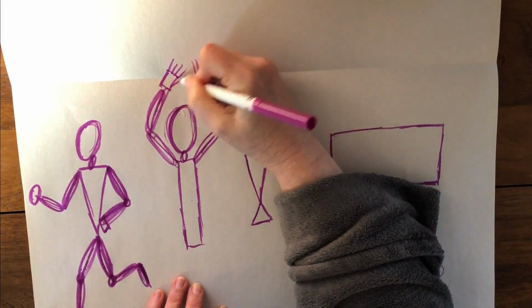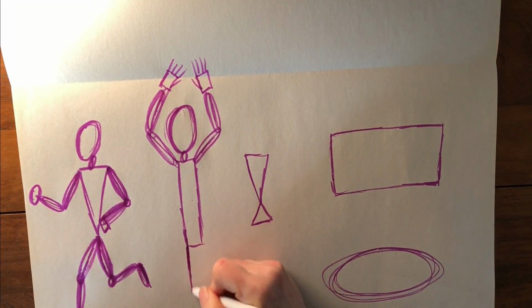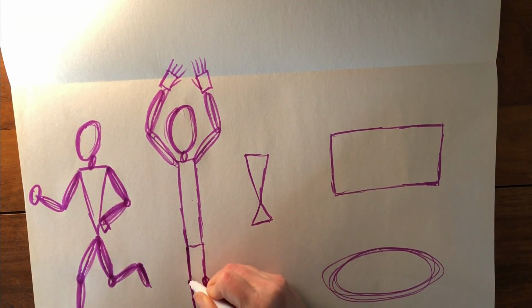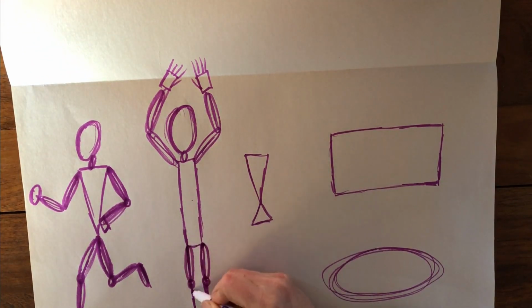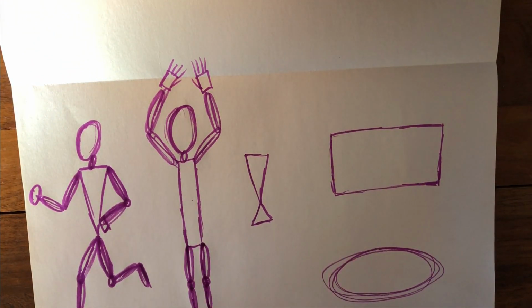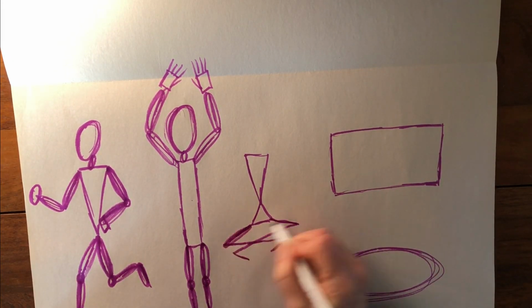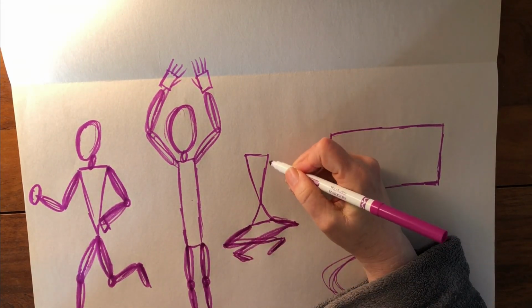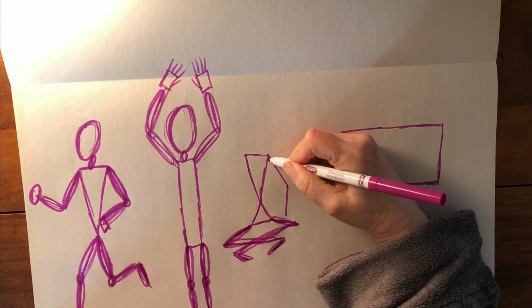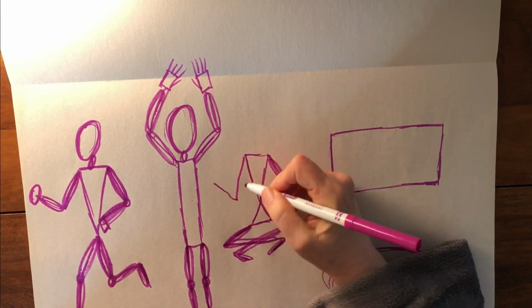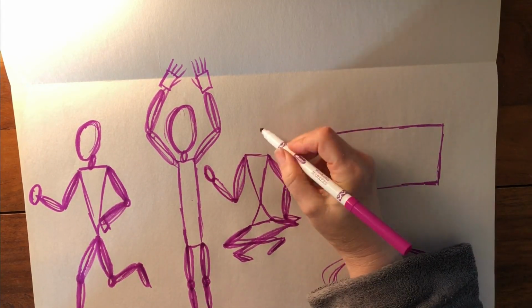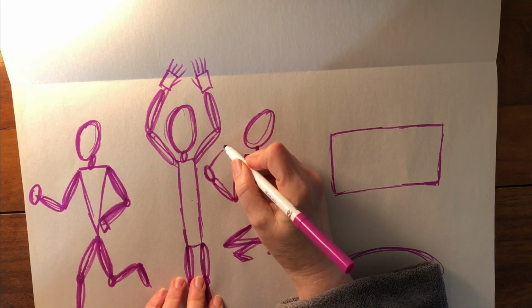I'm speeding up this video. I don't think anyone can draw this fast. I wonder what this person is doing with their arms way up in the air. What kind of story are we telling? Here's somebody who's sitting down and they have something in their hand.